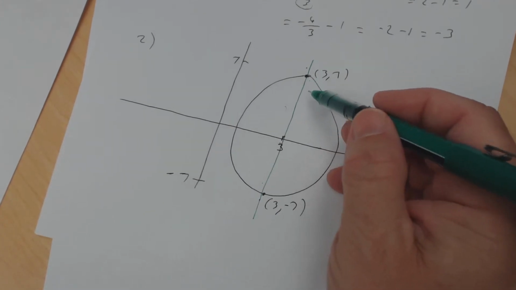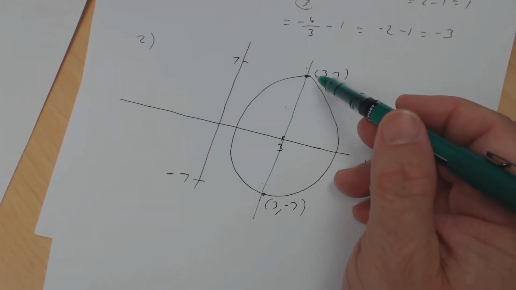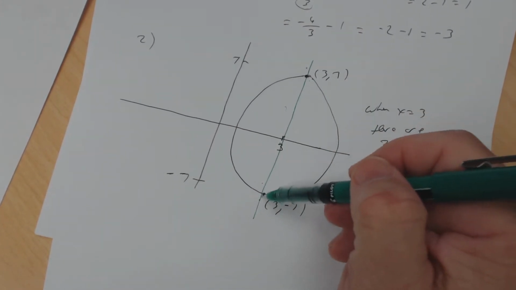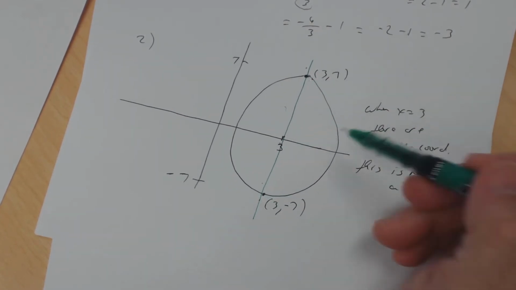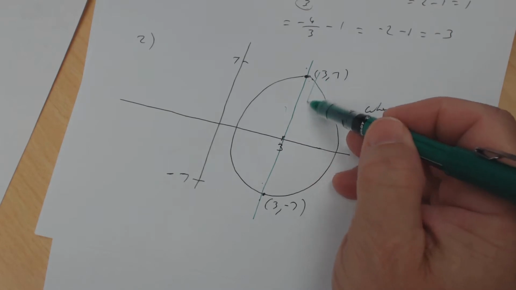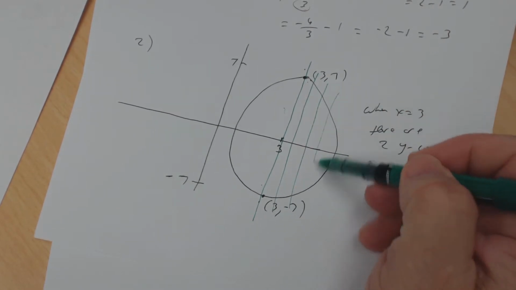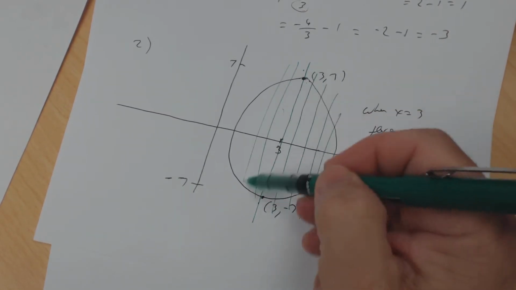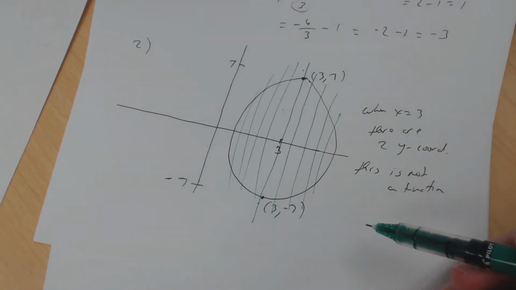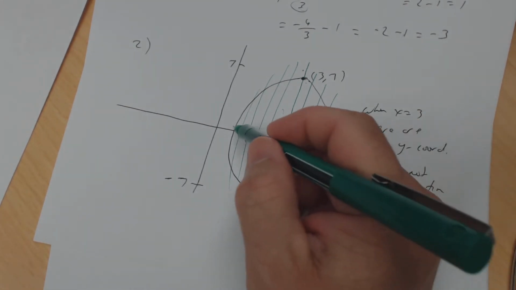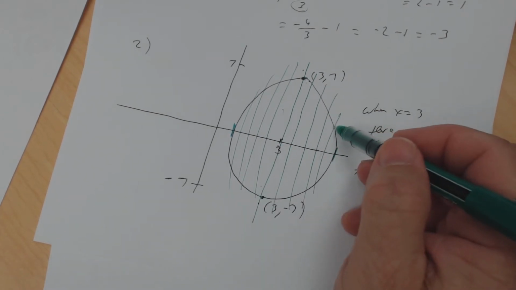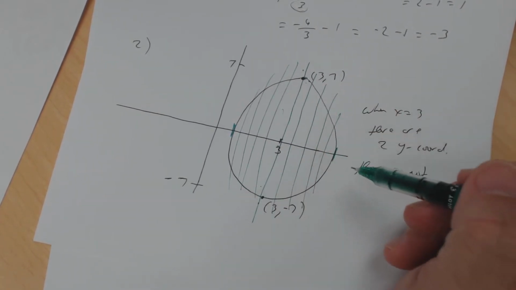If it intersects the graph 2 or more times at least once, then it's not a function. So notice there are a lot of places where it intersects the graph. There's an infinite number of places where it intersects the graph more than once. Now here it intersects the graph once, right here, but everywhere else it intersects it more than once.